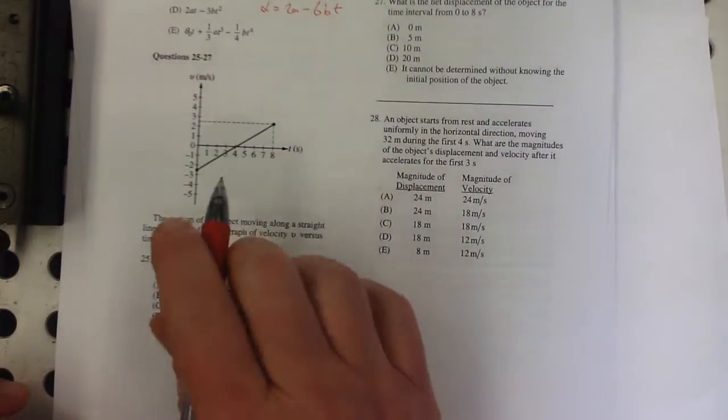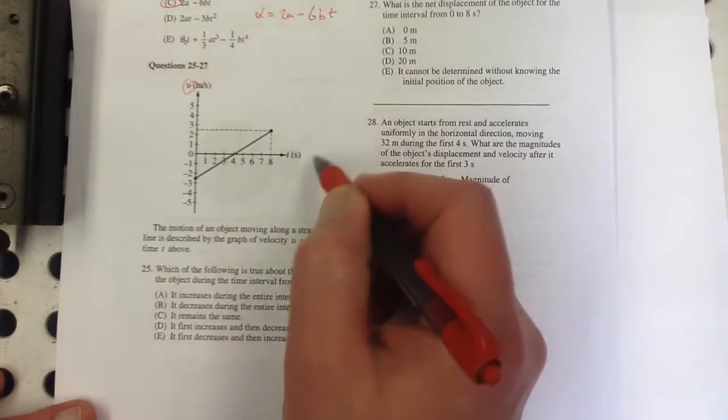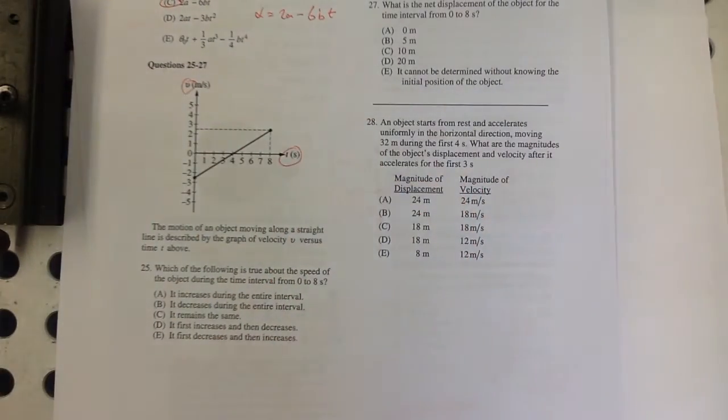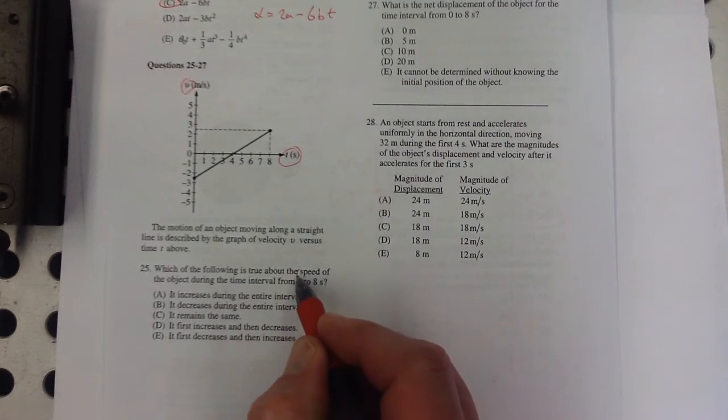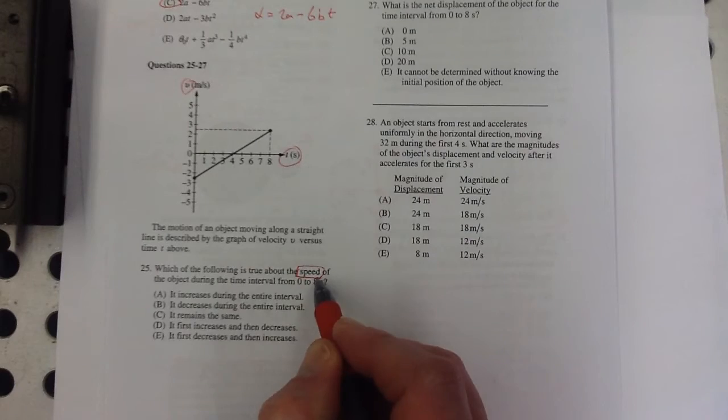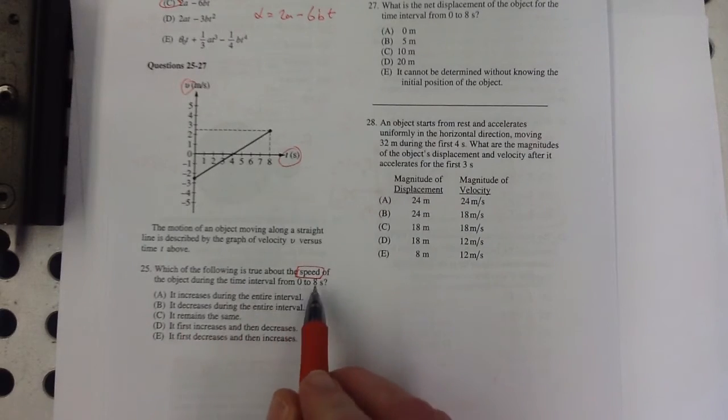25 through 27 refer to this velocity versus time graph. Motion of an object moving along a straight line is described by the graph of velocity versus time above. Which of the following is true about the speed of the object? Speed, that's absolute value of velocity, during the time interval from 0 to 8.